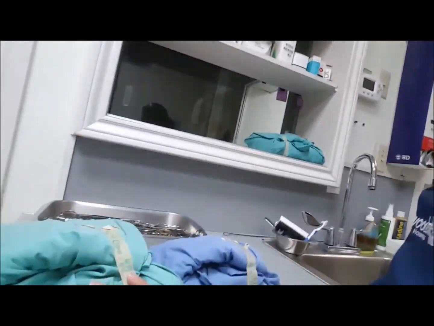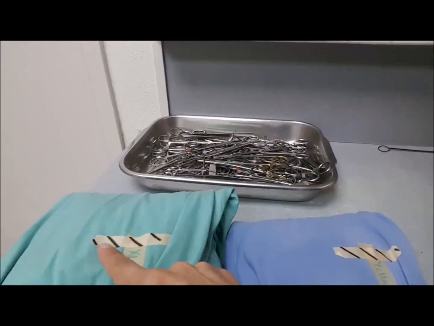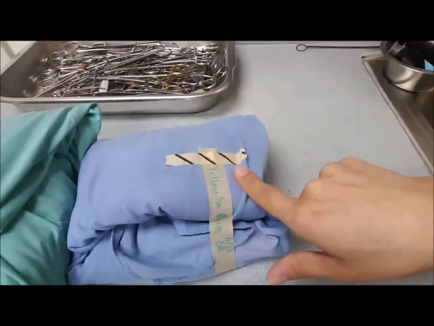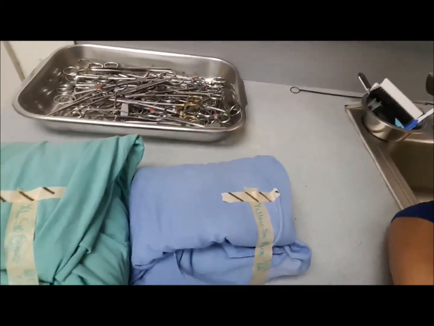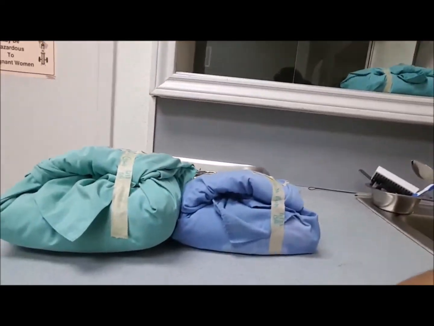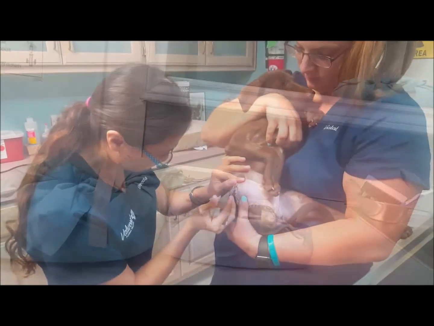Now, to check if our items have actually been sterilized, now that we've taken them out of the autoclave, we have some indicators like the ones we put before we put them in, and they have the black marks on them to indicate that the instrument packs have been sterilized.